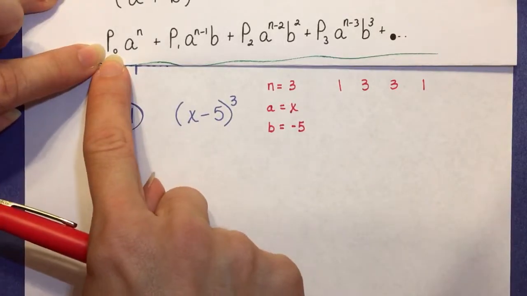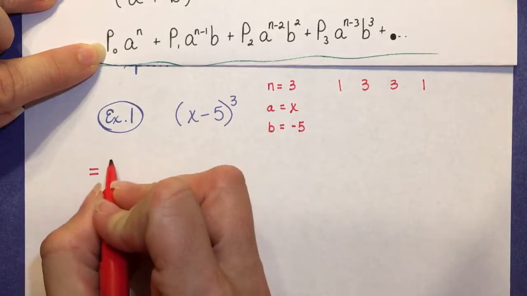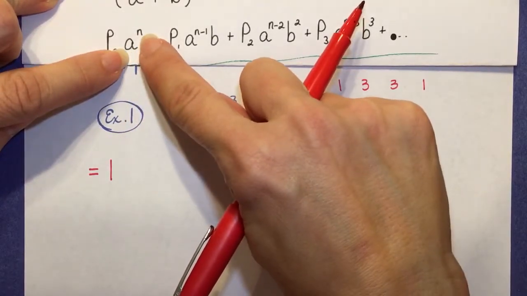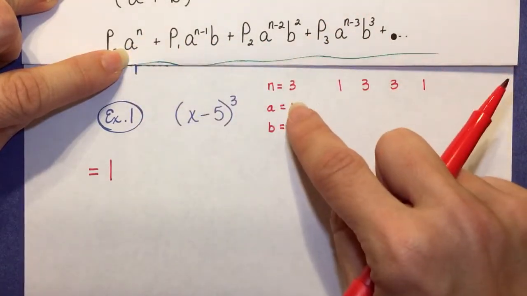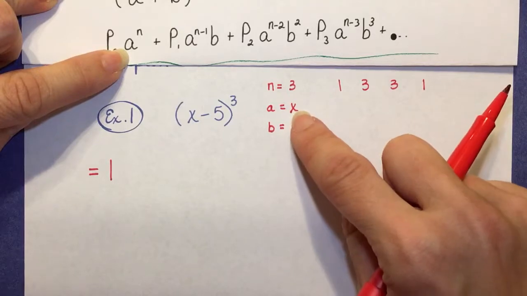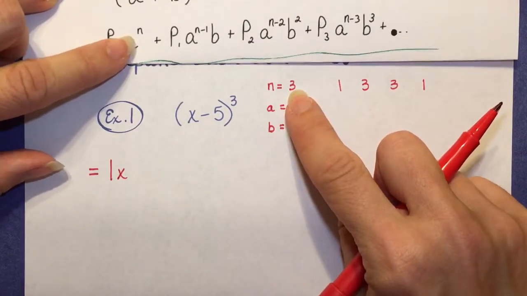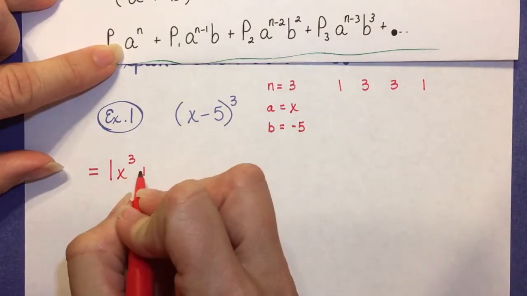So I need to start out with the first number off of Pascal's triangle, which is going to be the 1. Okay, then I need to take whatever x is and raise it to the nth power. Or take what a is and raise it to the nth power. Well, a is x, and then I raise it to the nth power. Okay, put a plus sign.